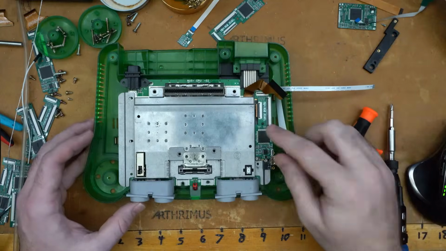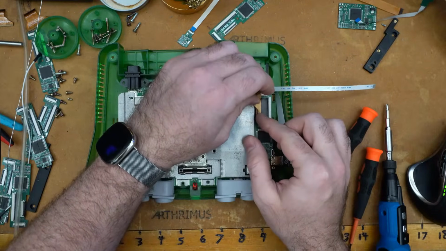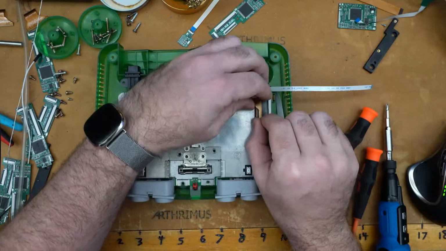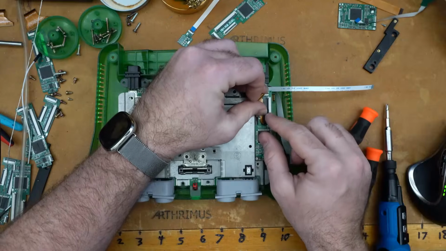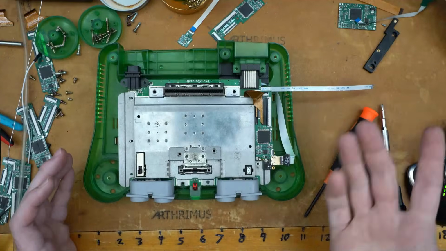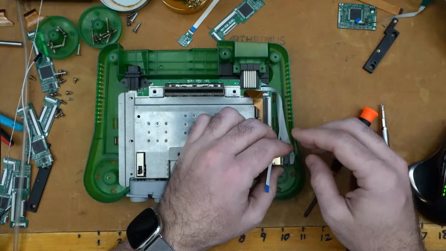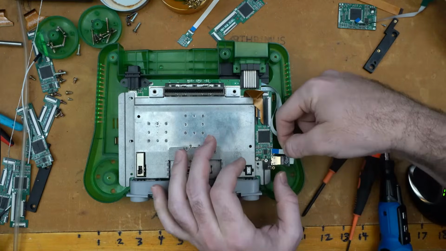Then we open this latch up, and then we can install the Retro GEM's flex cable, just like you would on a normal Retro GEM install. And then we just need to attach our RGB cable for the multi-out.